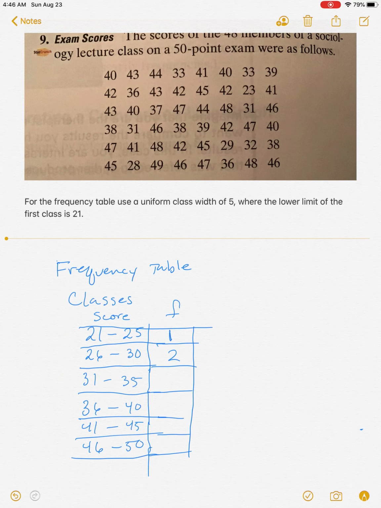And you're going to just keep doing that. You're going to count the 31s to 35s. And I pre-counted it. There's 5 of them. 36 to 40, there's 12. 41 to 45, I counted 16. And 46 to 50, I counted 12.